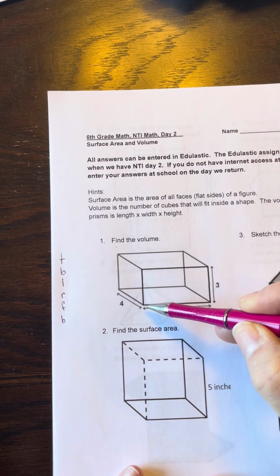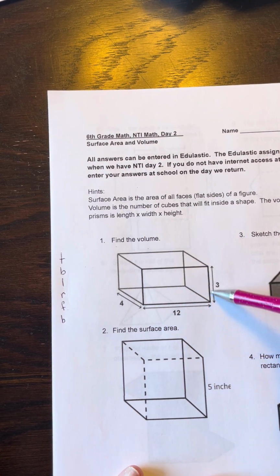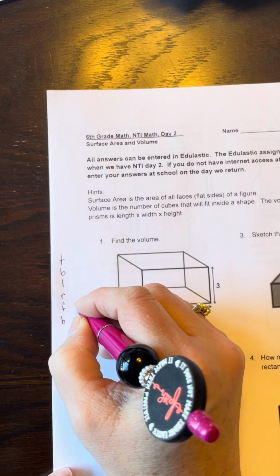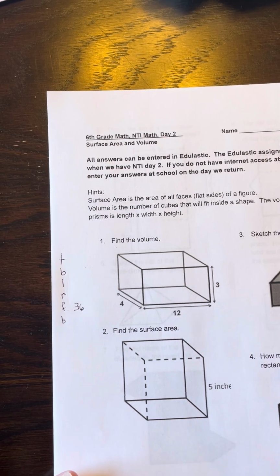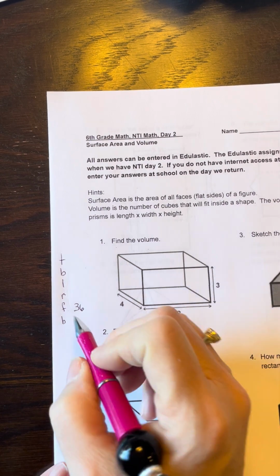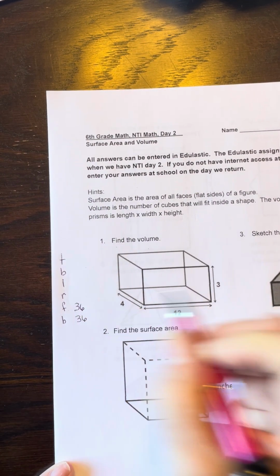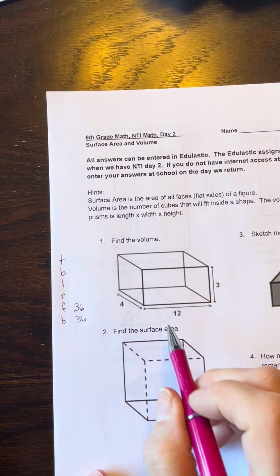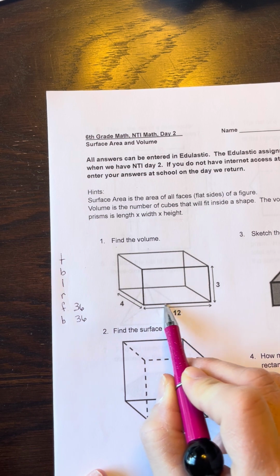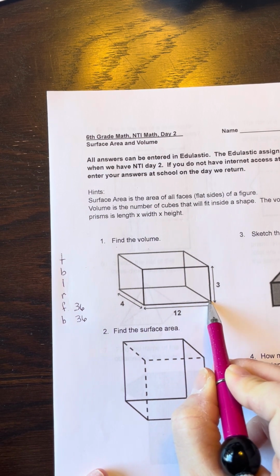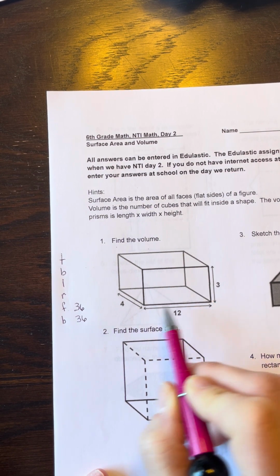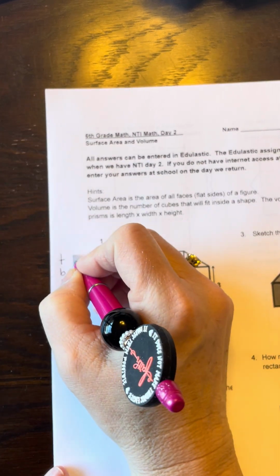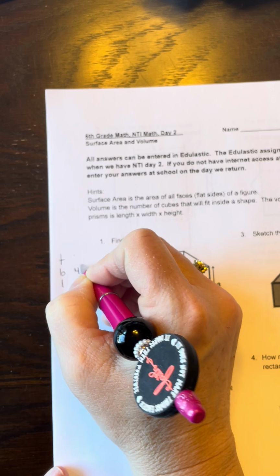So on the front, it's 12 wide, 3 tall. So that would have an area of 36. And the good thing about rectangular prisms is the back's also going to match. So it's also going to be 36. Next, let's do the top and the bottom. Top is kind of hard to figure out, but the bottom, you can say the bottom is 12 wide. Think about which one represents how deep it is. That would be the 4. 12 times 4 is 48. So your bottom is 48, which means the top is also 48.